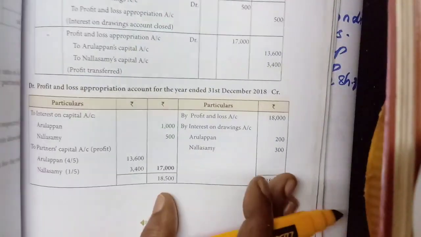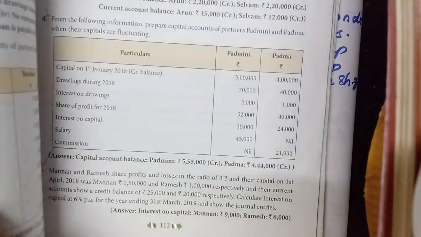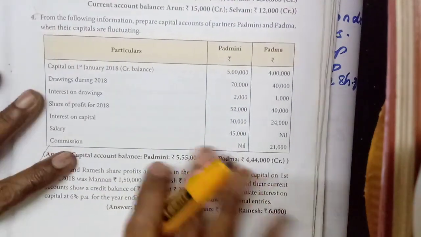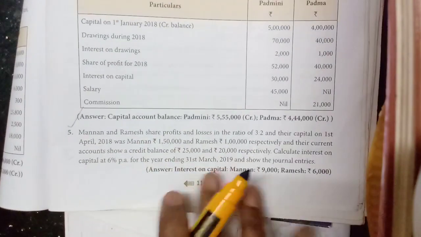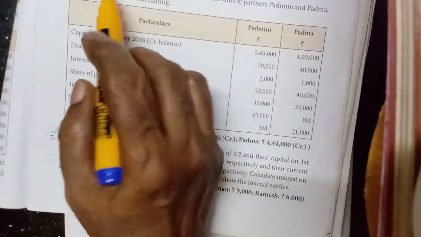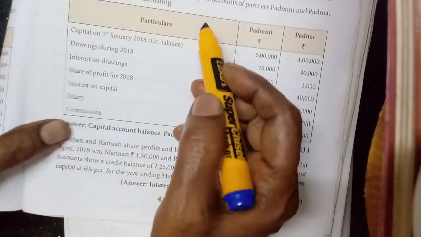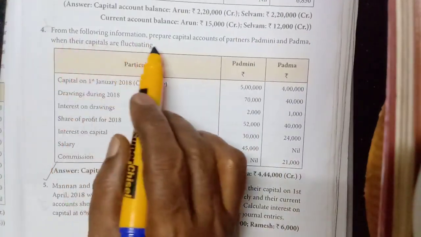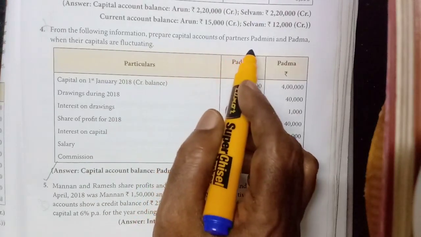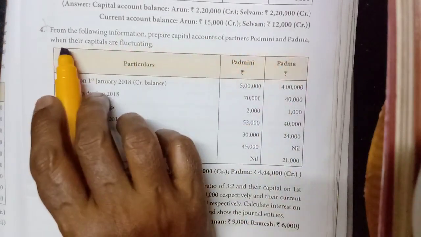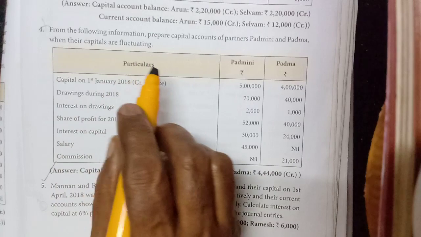So let us do the fourth exercise. From the following information, prepare capital accounts of partners Padmini and Padma when their capitals are fluctuating.